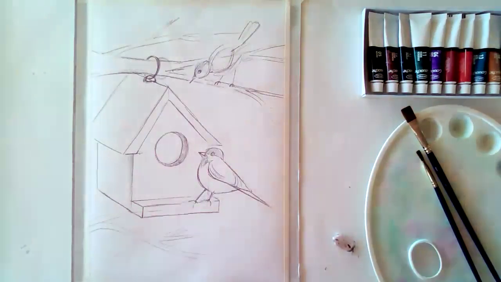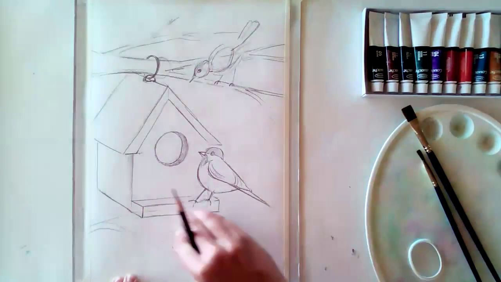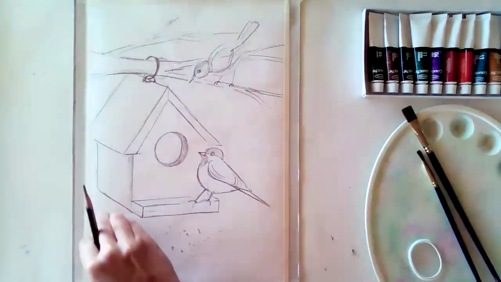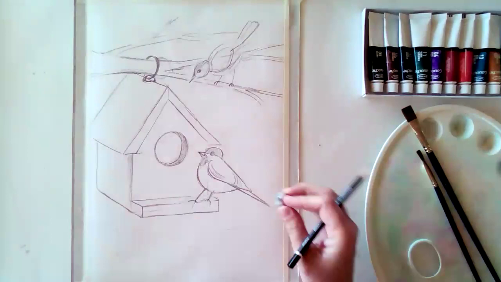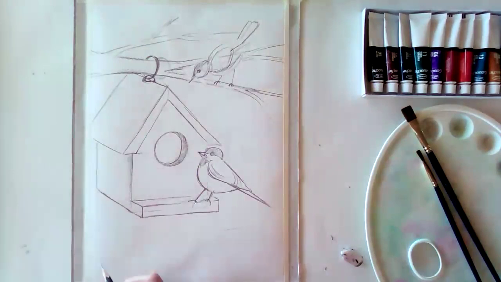Or actually maybe I'm gonna go with the branch from the other side. But then it feels a bit more, maybe from the bottom. Yeah, so all these decisions is your job as an artist to make. Yeah, how I want. Yeah, okay.